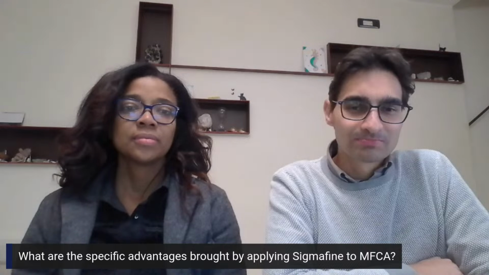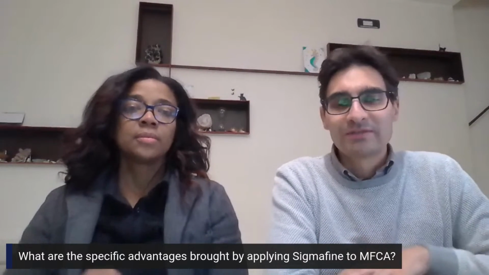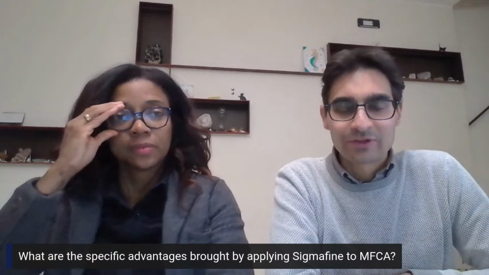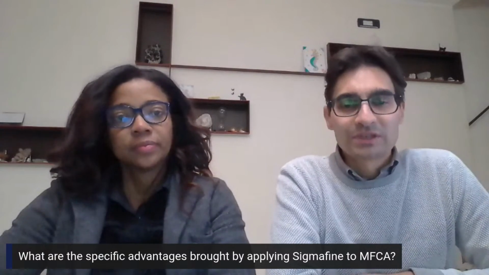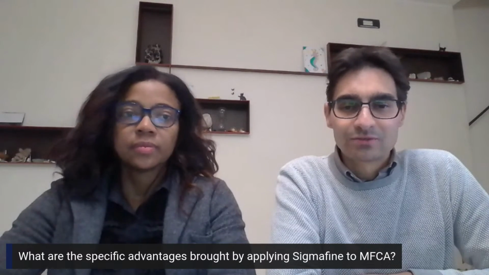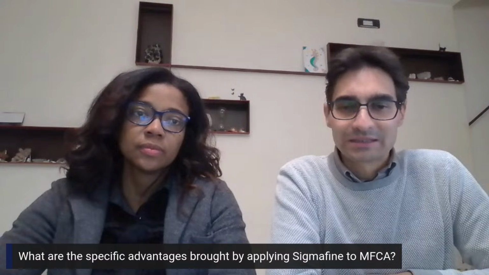Next one. What are the specific advantages brought by applying SigmaFind to MFCA? Well, as we have seen, the first reason to use SigmaFind in the context of MFCA is to improve the data quality of the balance itself.